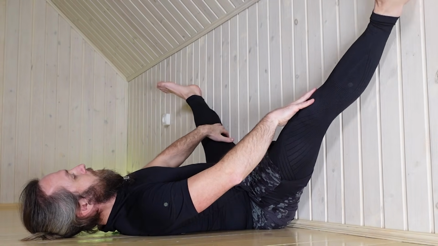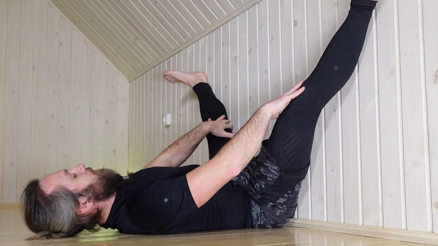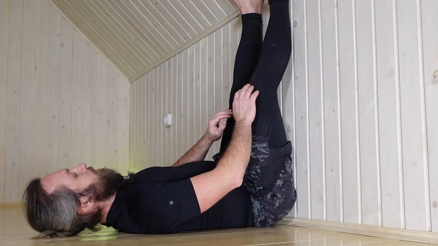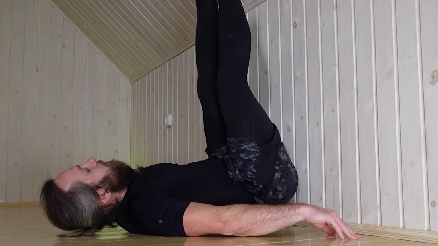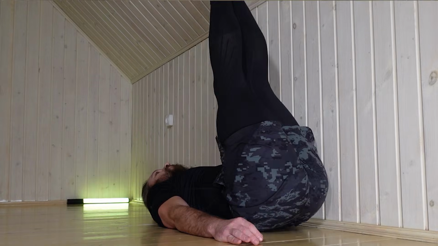Hold this position for 1 to 3 minutes, maintaining calm breathing through your nose. Then bring your legs together, rotate your pelvis to the side, lower your legs, and return to the starting position. You can also stretch the pectineus muscle while sitting.